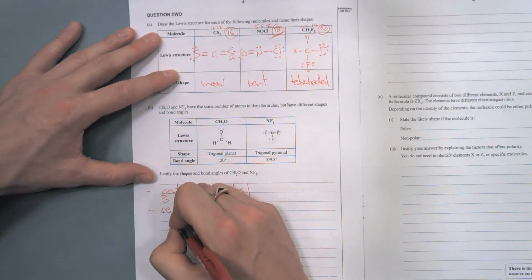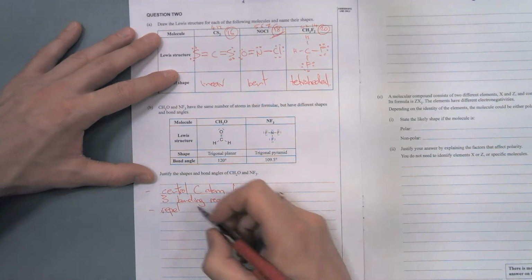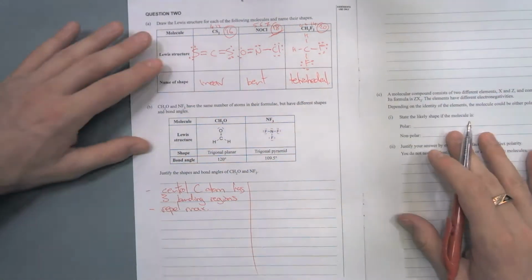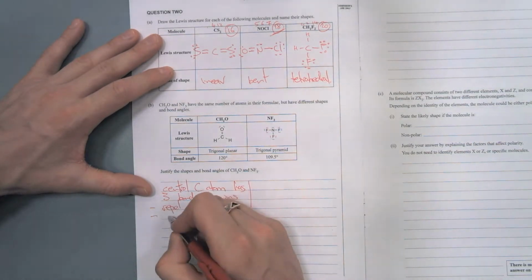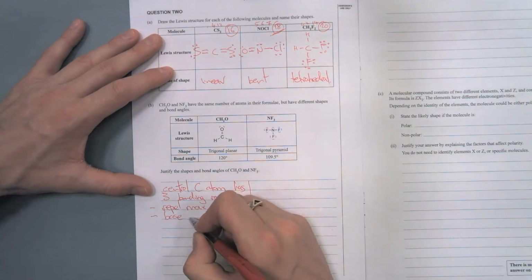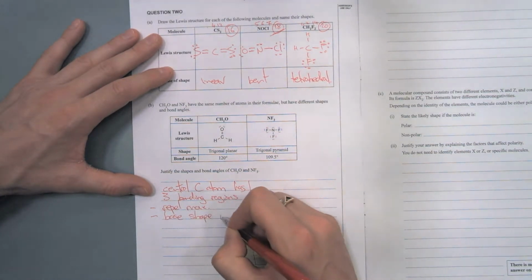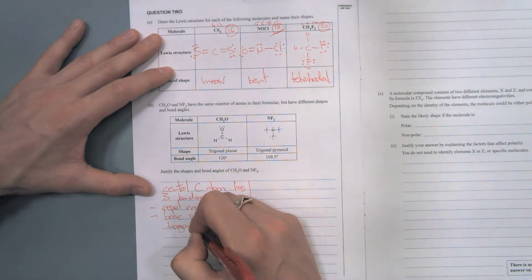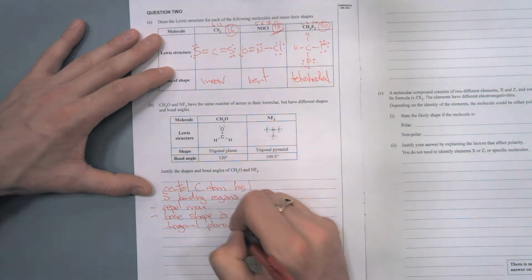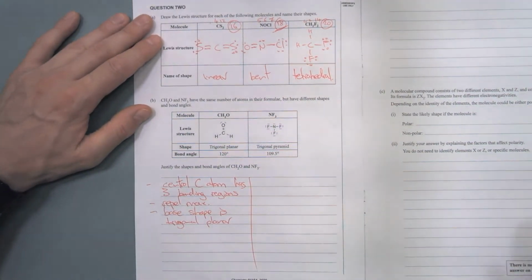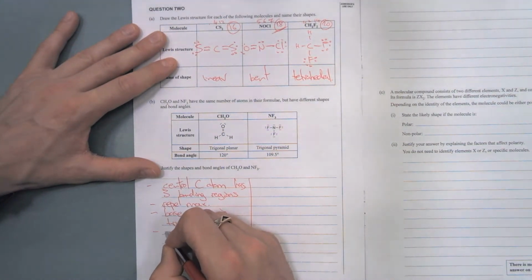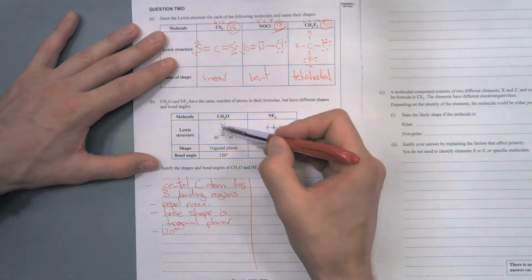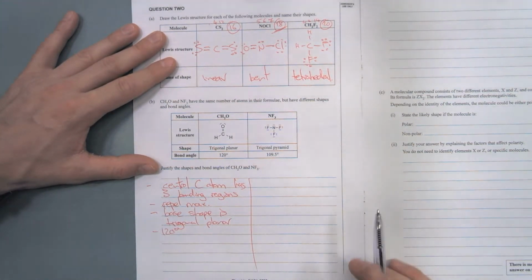These repel maximally, as in the electrons push each other apart. Therefore the base shape is trigonal planar. Okay, with angles of 120, so a 360-degree circle divided by 3.